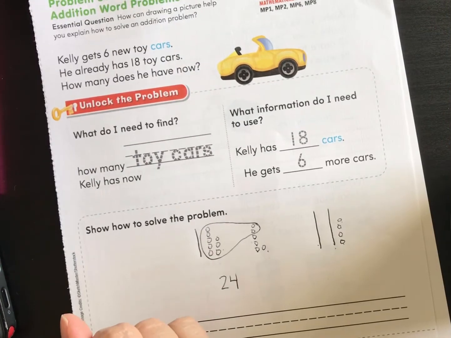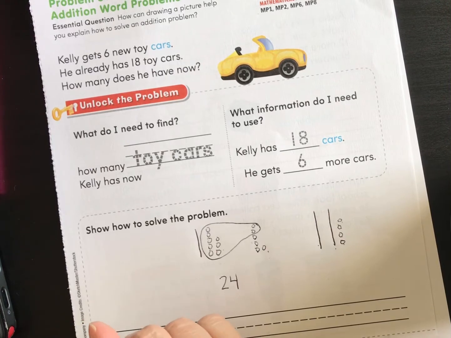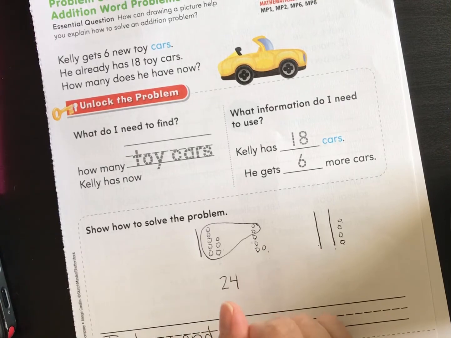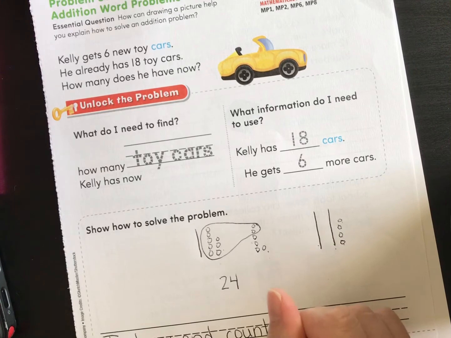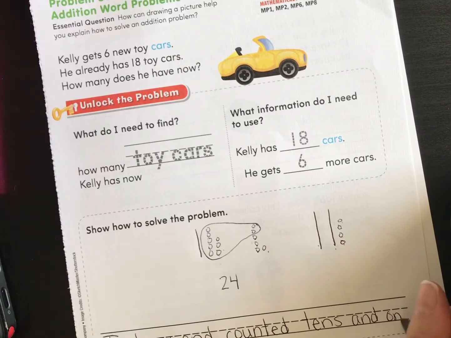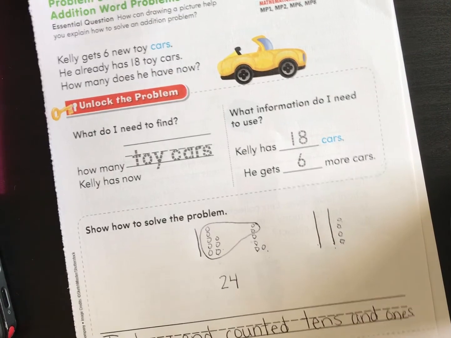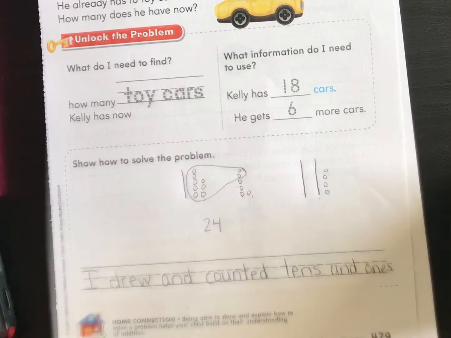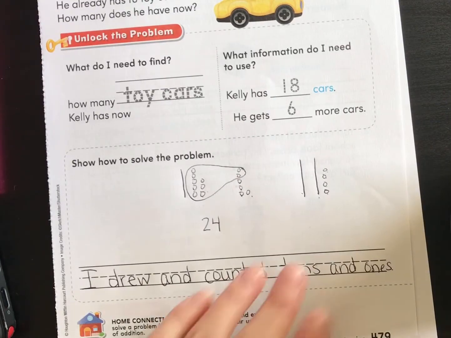So I drew and counted tens and ones. Now you don't always have to explain it exactly like that. Just explain to me how you solved your problem. Okay, so let's look at the rest of the lesson.